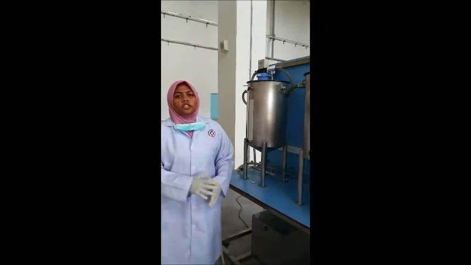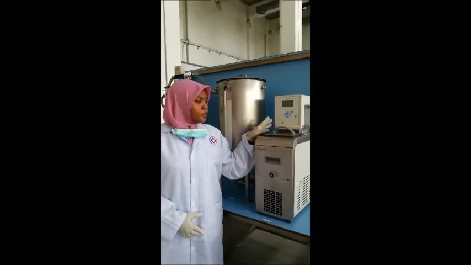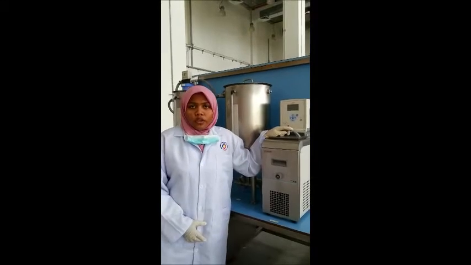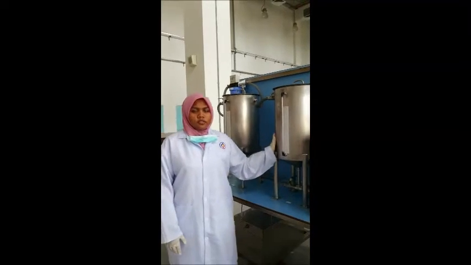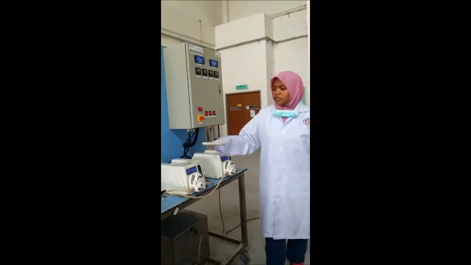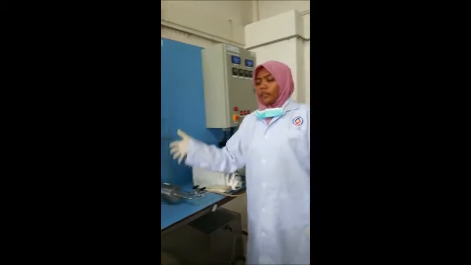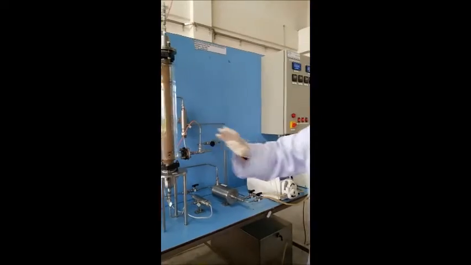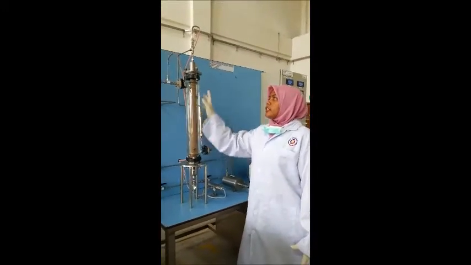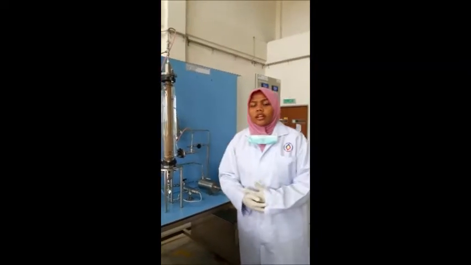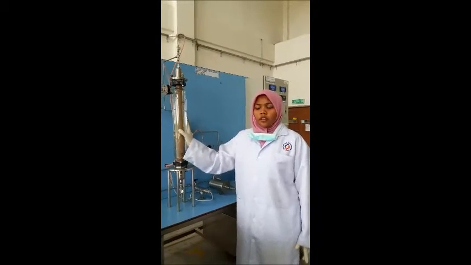In the flush process, we must ensure that the water bath temperature regulator is switched off because it is just a water circulation process. The pump functions to pump the water from the tank to the reactor, and as you can see here, water is being filled inside the reactor. This is to wash the reactor.